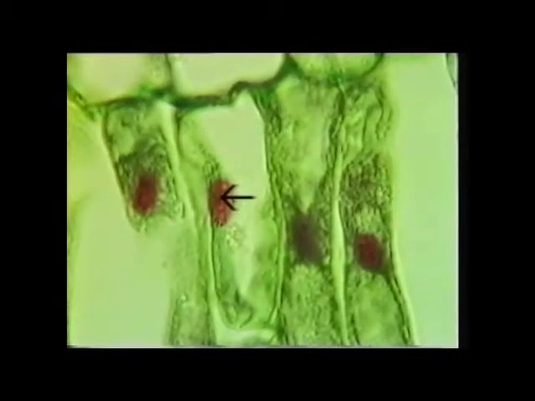The nucleus of the cell contains a very important biological chemical called DNA. The nucleus is responsible for coordinating the chemical activities in the cell, such as the release of enzymes, and it is important in cell division.